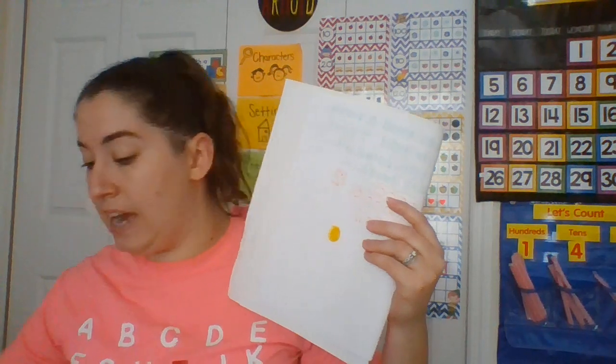So what does a caterpillar or a butterfly start as? It starts as an egg. So that's the very first part of our diagram. I'm going to draw an egg and I'm going to write egg under it. I'm going to label it. So egg, E-G-G, egg.